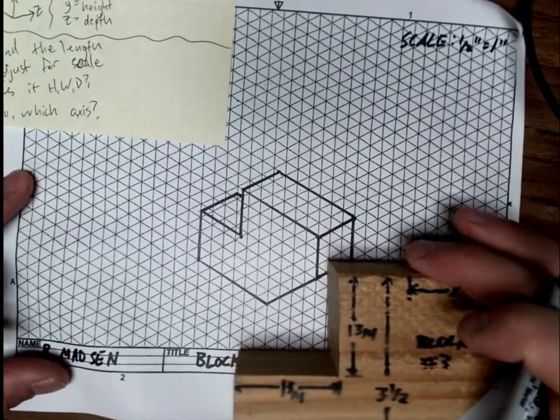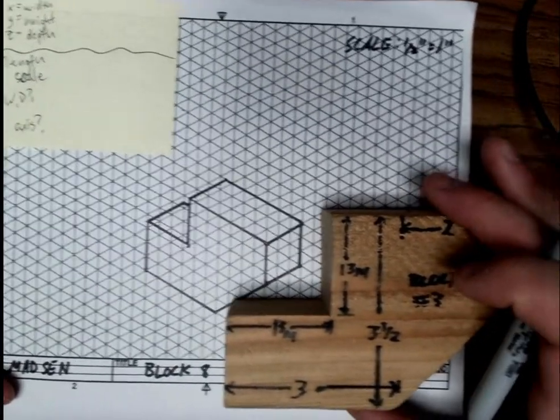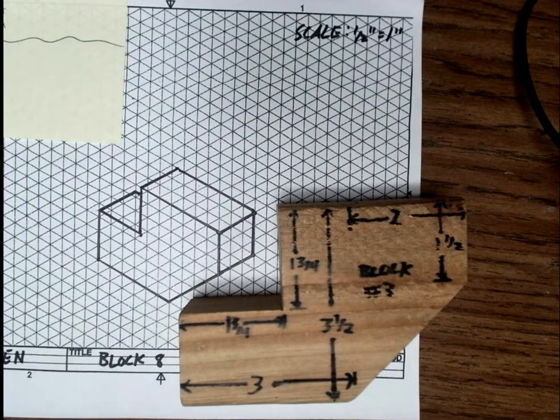Okay. Let me try to get all that on the screen. There is your block 8. Raise your hand, get me to approve it, put a picture in your turn-in folder.